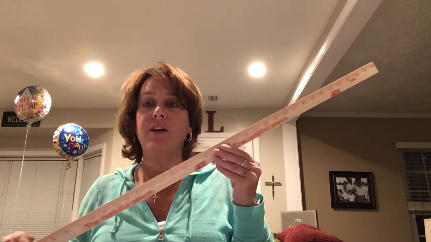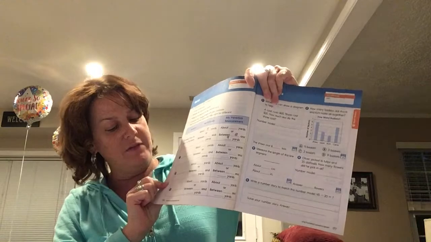Okay, so now that you have your personal references and you kind of know about how much is a foot and 1 inch and a yard, you're going to do some actual measuring using your yardstick. And if you don't have a yardstick, you can use a tape measure and just pull it out to the 36 inches. So the last thing you're going to do is page 176.